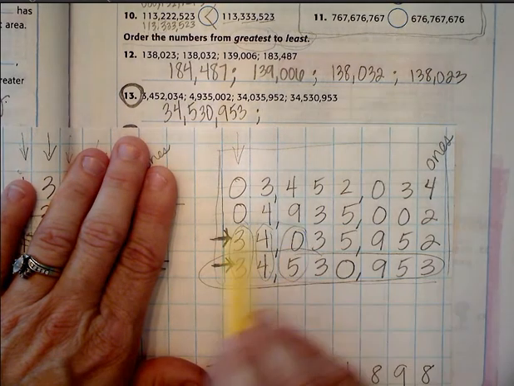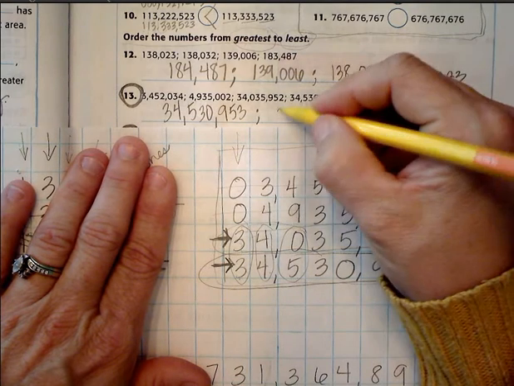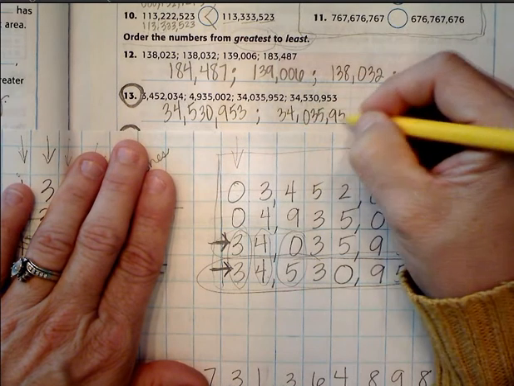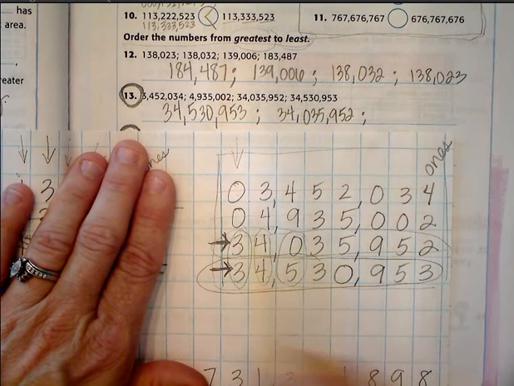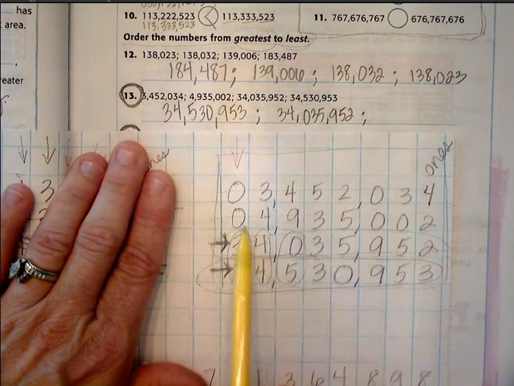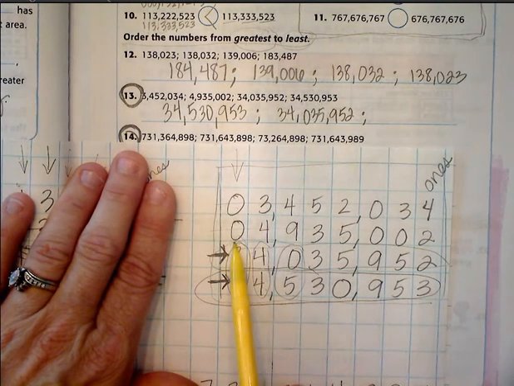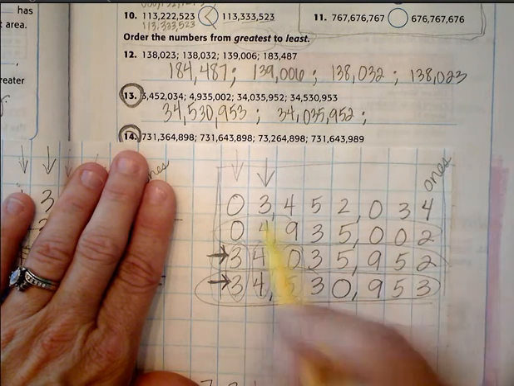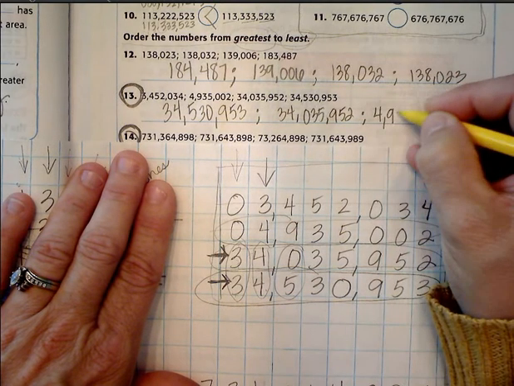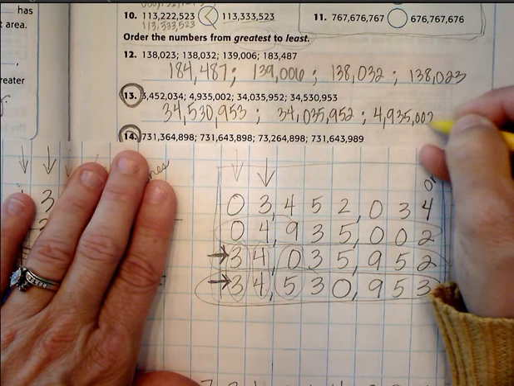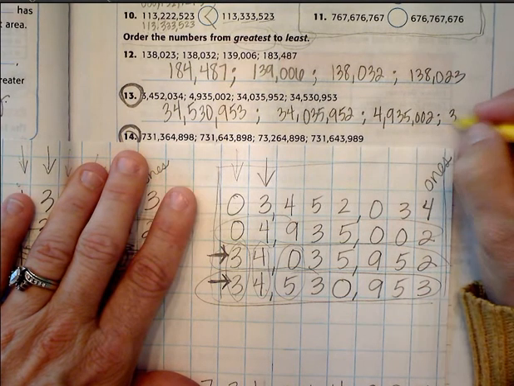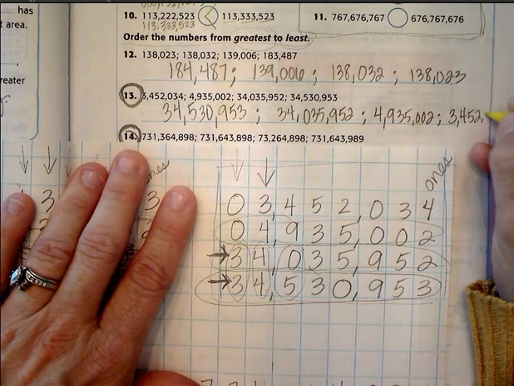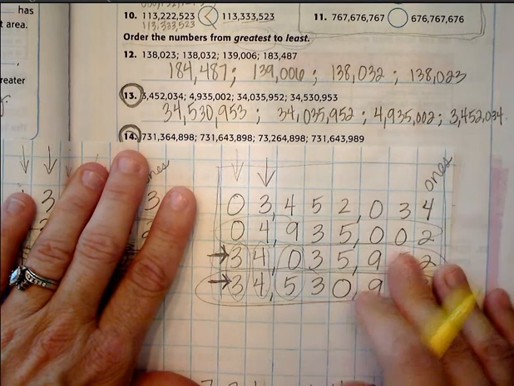So we were comparing those two. So this is our next biggest number, 34,035,952. And now we have 2 numbers left to compare. And so those you should have started here. They don't have any 10 millions. And then here we have a 3 and a 4. The 4 is bigger, so that number, 4,935,002, is the next largest. And the smallest number, which is still a really big number, is 3,452,034. That was just to help you and make sure you got that.